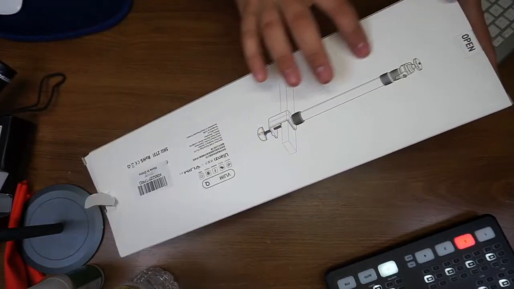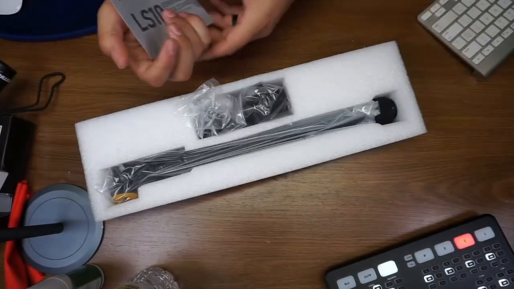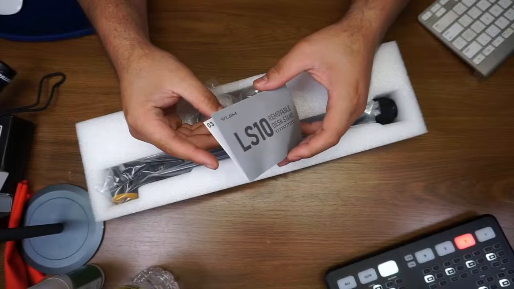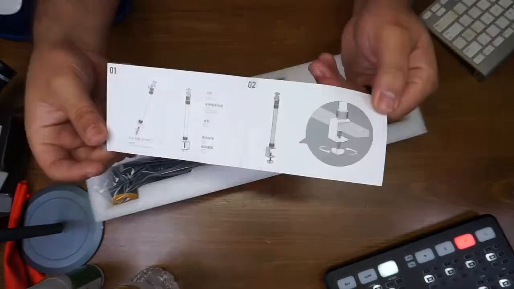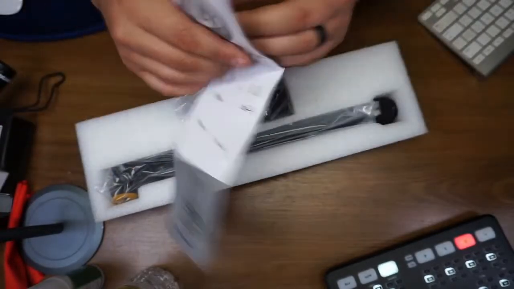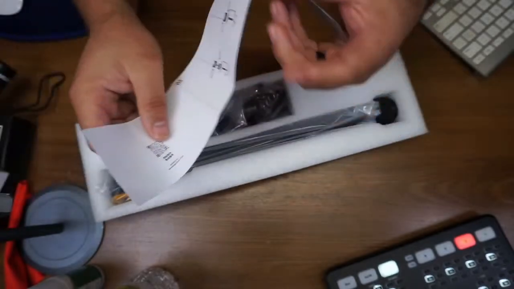I'm going to give you a quick look at this picture right here, and I'm going to tell you this thing is packaged really well. Okay, so this is what you got. You do have some paperwork right here with some information, giving you some pictures and stuff like that, how to do it. I think it's pretty much self-explanatory, but in case you have any questions, you should be able to see it. Lots of pictures, which is definitely good.